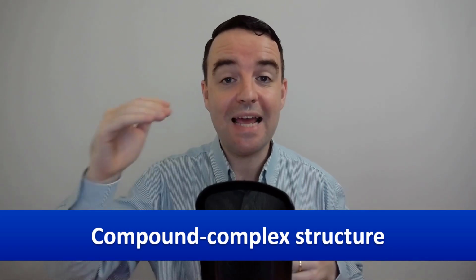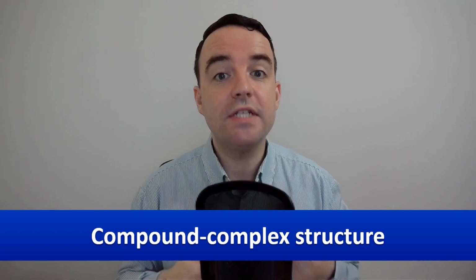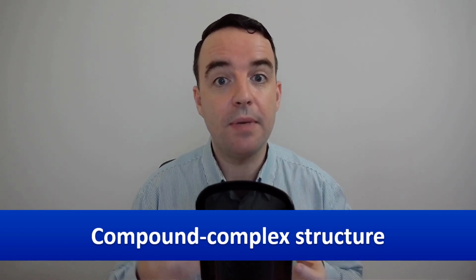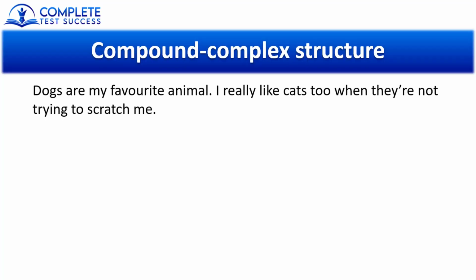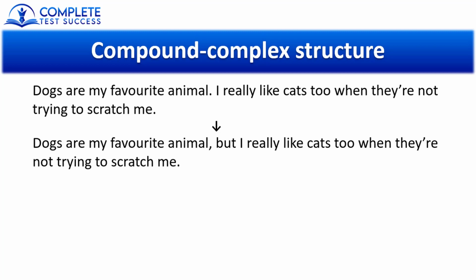For bands 7, 8 and 9, you'll need to use various types of compound complex structures. This could be two complex structures joined together with words like and, or, but, or it could be a simple sentence and a complex sentence joined together with words like and, or, but. Here we have the simple sentence and the complex structure from before, and we can join these together. Dogs are my favourite animal, but I really like cats too when they're not trying to scratch me. So that is a compound complex structure.